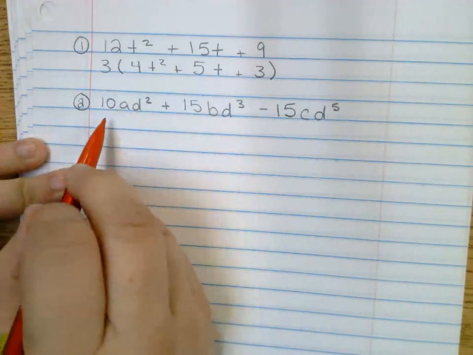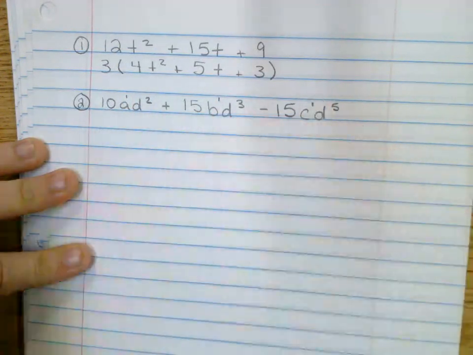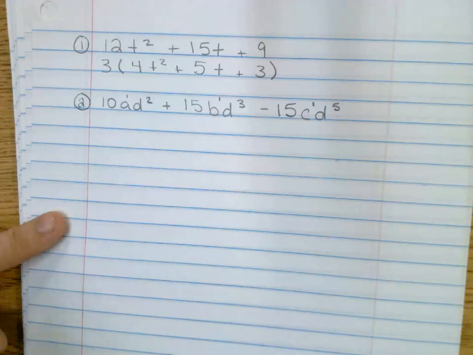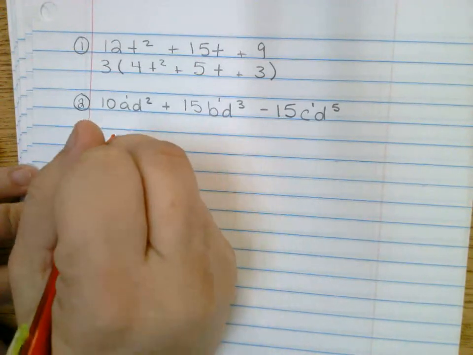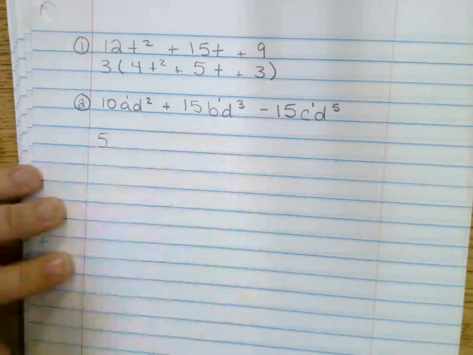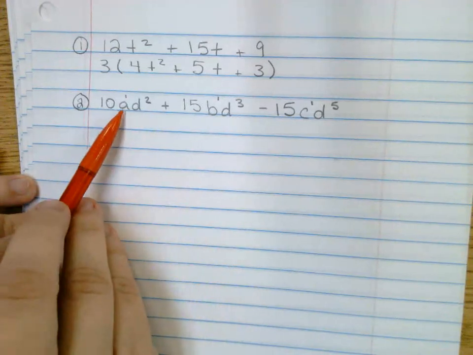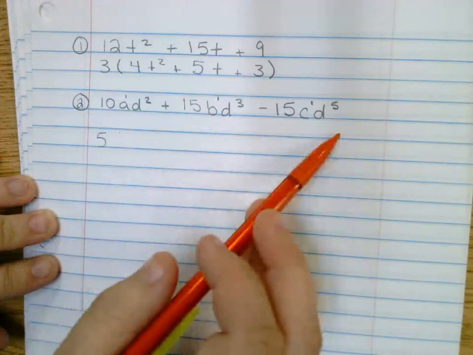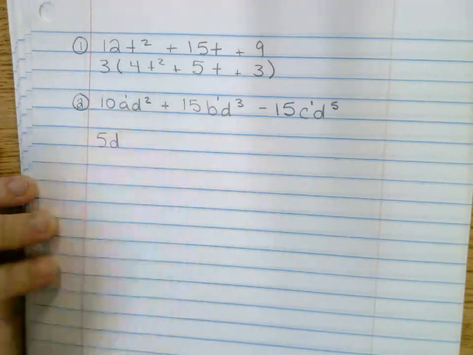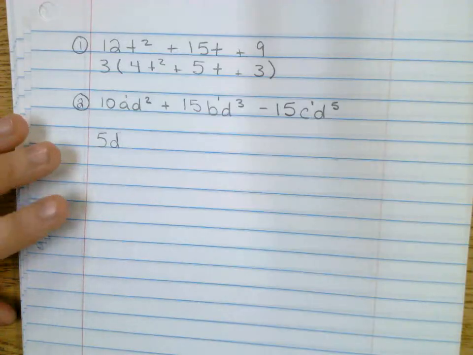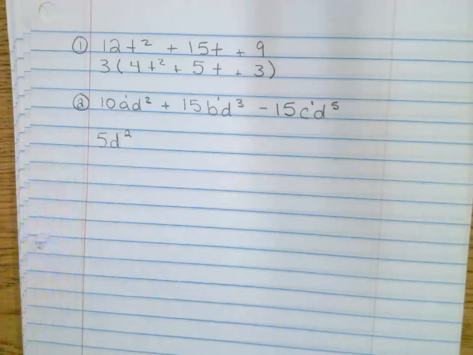Okay, write it down. Okay, so you're going to first look at these. I'm going to figure out what I can factor out. I have 10, 15, and 15. All of those are divisible by 5. So I'm going to first factor out a 5. And then I'm going to look for what variable is common to all of them. Is there an a in all of them? No. Is there a d in all of them? Yes. So you're going to do 5d. And then the lowest exponent on the d is the squared. So it's going to be 5d squared that you're going to factor out.